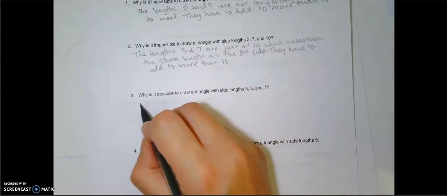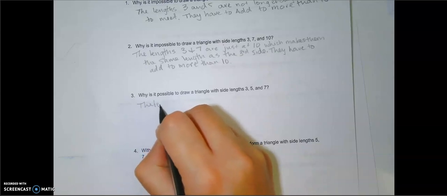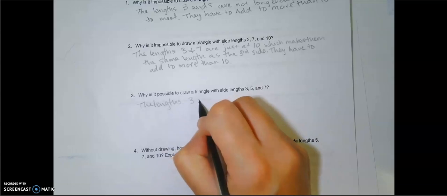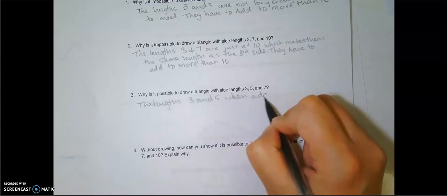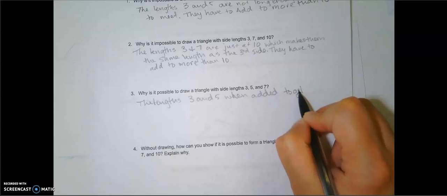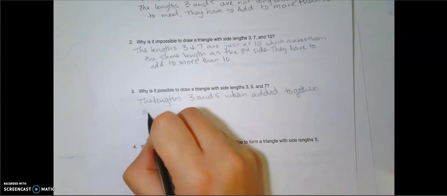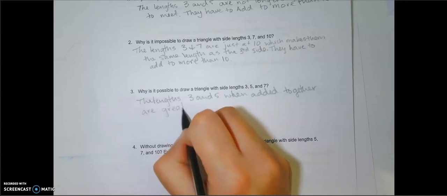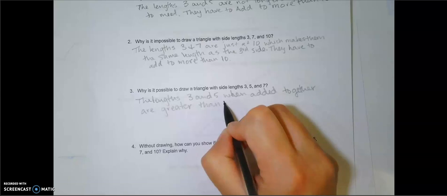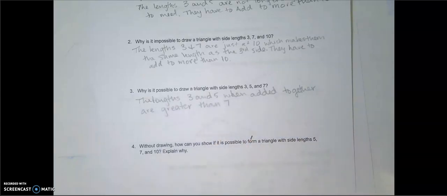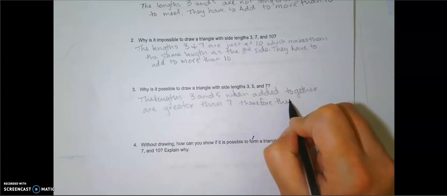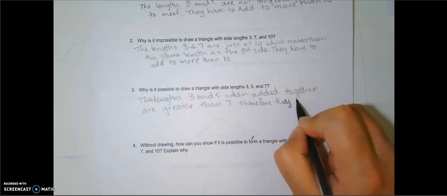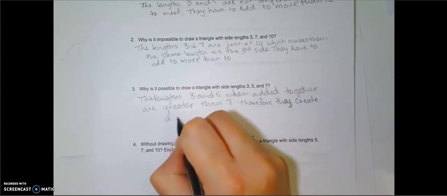And it was because the lengths 3 and 5, when added together, are greater than 7. Therefore, they create a triangle.